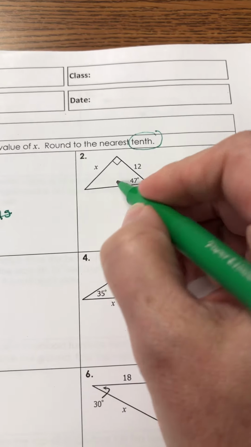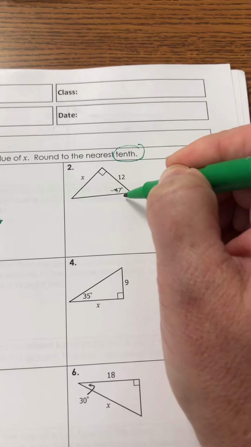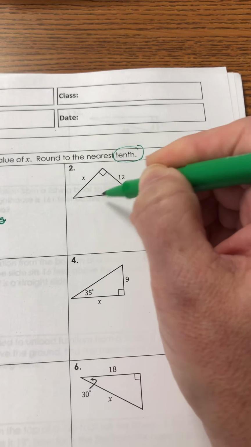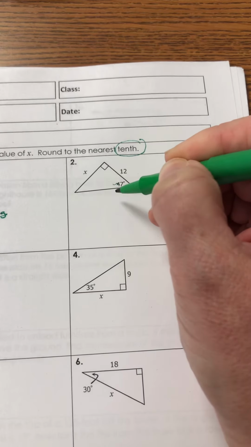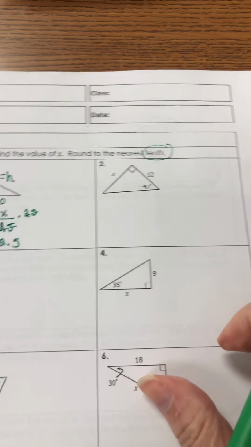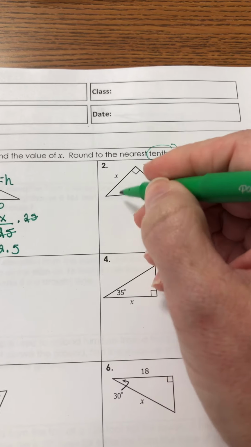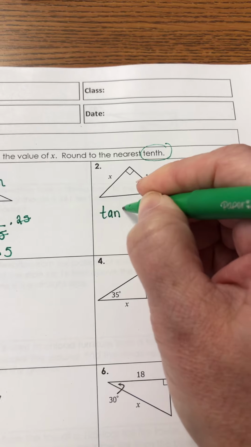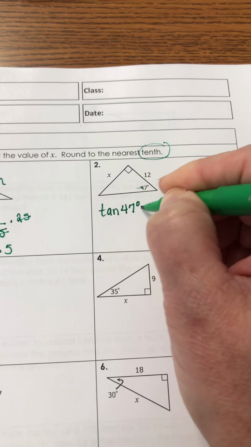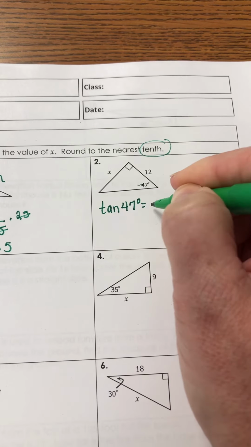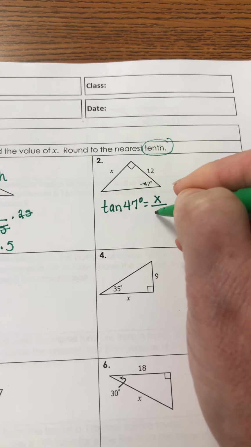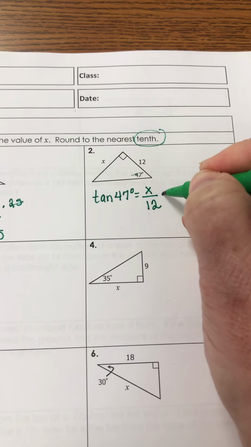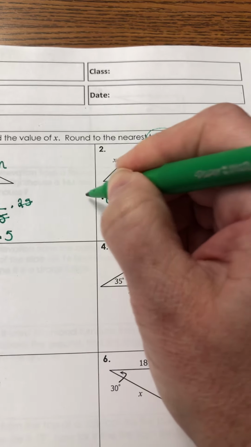All right, let's see how you did. So, looking at my angle measure, 47 degrees, I notice I do not have a hypotenuse here. So that screams of tangent, doesn't it? I know that tangent is the opposite over the adjacent. So, tangent of theta, which is 47 degrees, is equal to the opposite, which is x, over the adjacent, which is 12. So to solve for x, we're going to do the exact same thing. We're going to multiply both sides by 12.